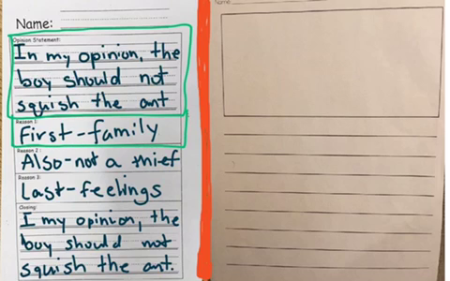So the super easy part is that, guess what? Up here in your opinion box, you've already written your opinion. So you just need to copy that straight over onto your paper. It says, in my opinion, the boy should not squish the ant. I'm going to write exactly that. In my opinion. And guess what? I can spell opinion correctly because it's right over here on my paper.